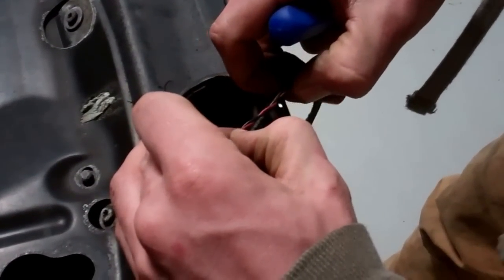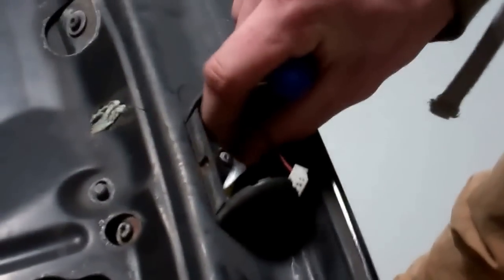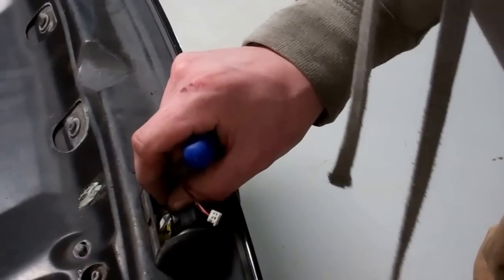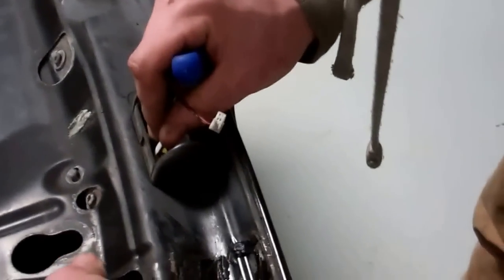We got the power cables out. It's just that, why do they always ring me when I'm videoing? There we go, well done. Right, so that's the camera.